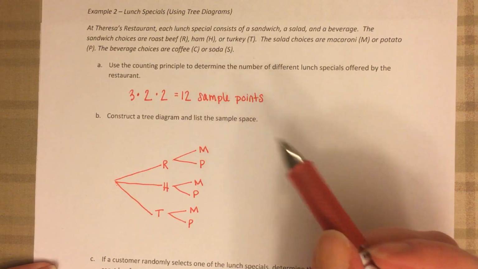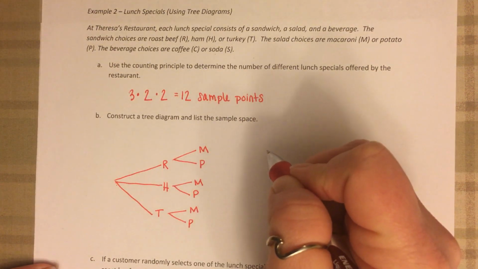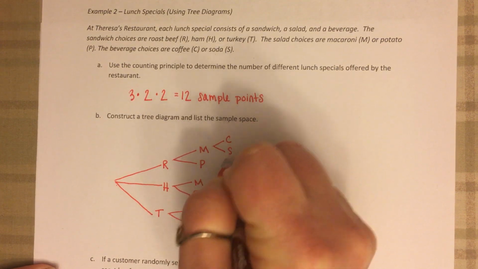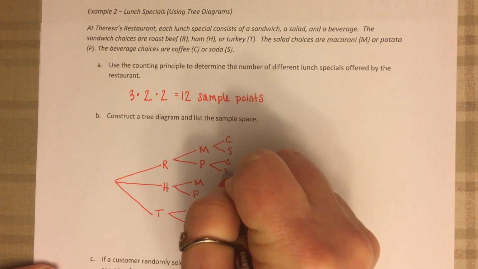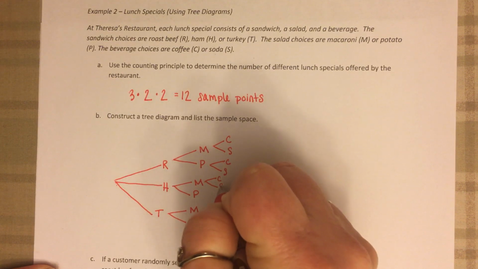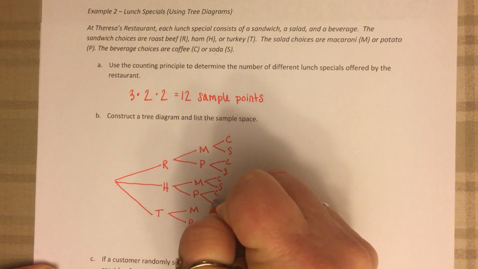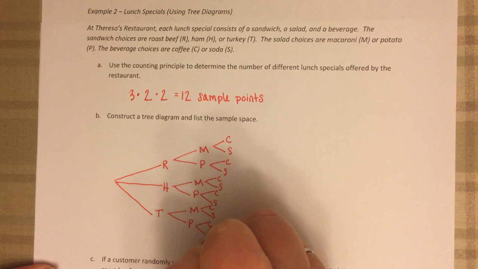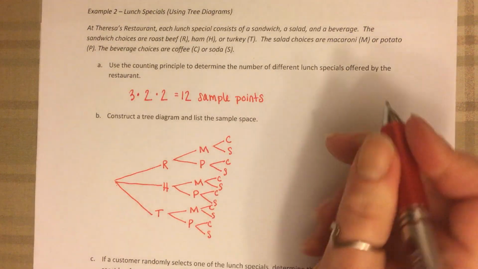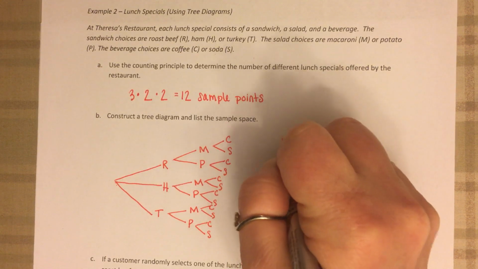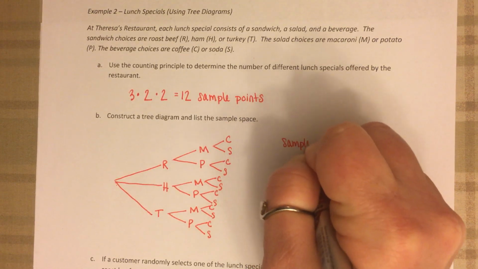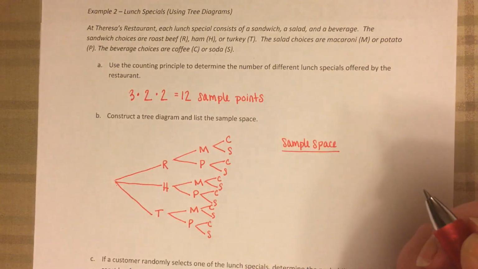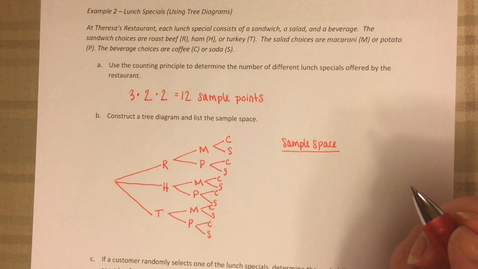And now we want to think about our beverage choices. So each of these is going to have 2 choices for beverage. So either coffee or soda. So again, we're going to list out our sample space. And we're going to have 12 different things total.